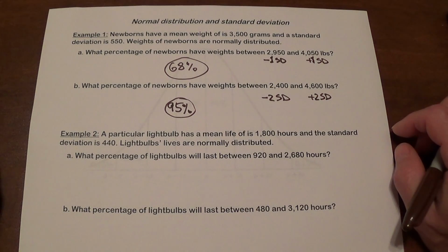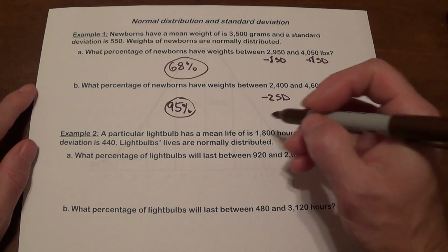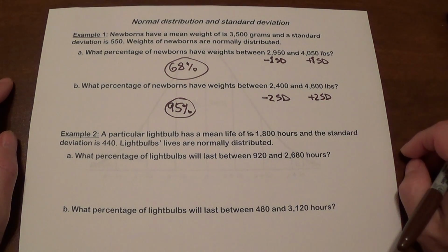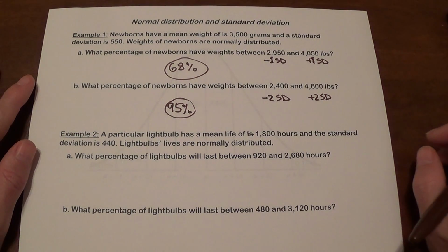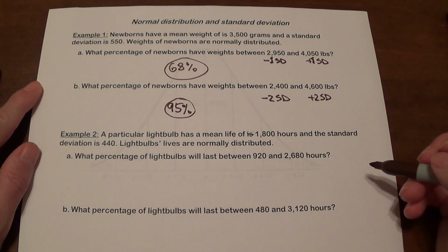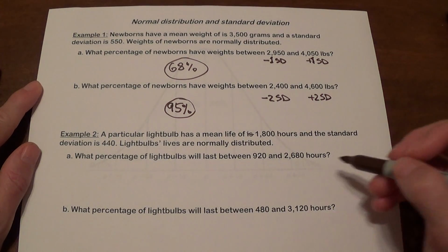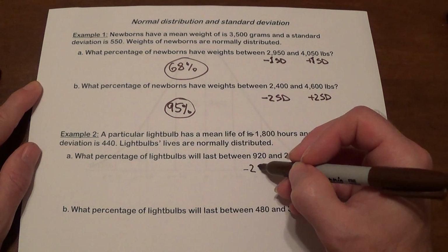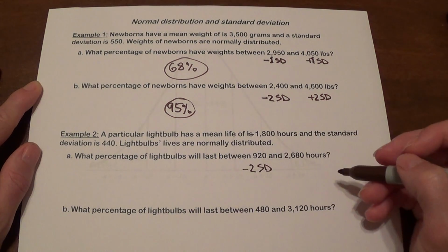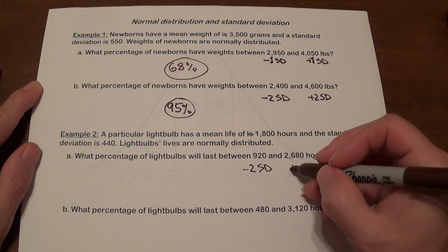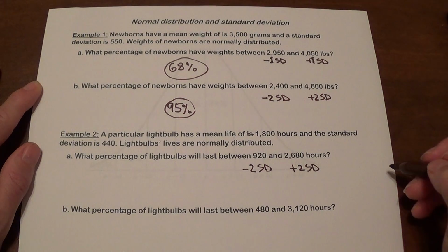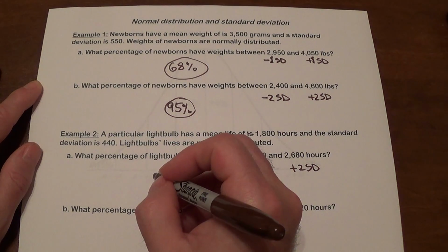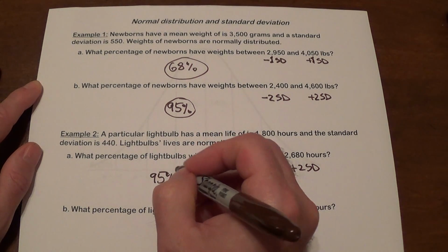Example 2: a particular light bulb has a mean life of 1,800 hours and the standard deviation is 440. Light bulbs' lives are normally distributed. The question is, what percentage of light bulbs will fall between 920 and 2,680? 920 is going to be minus 2 standard deviations and 2,680 is going to be plus 2 standard deviations. So within 2 standard deviations, you're going to have 95% of your data items.